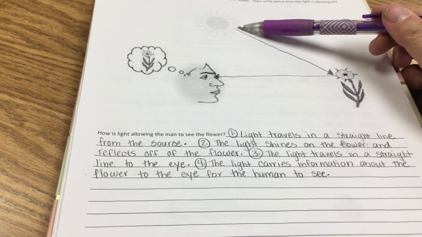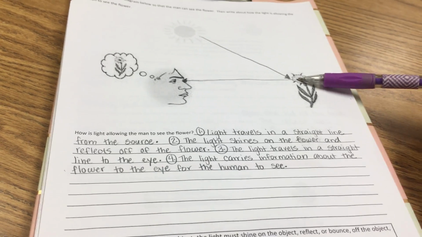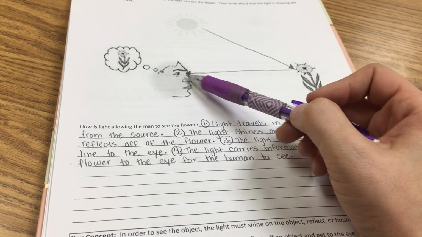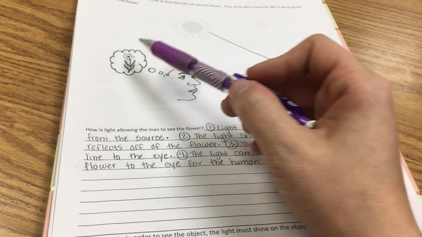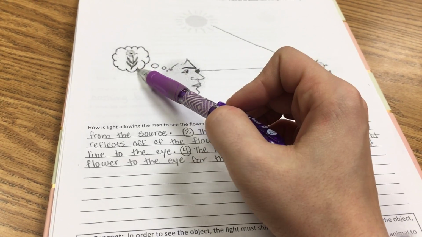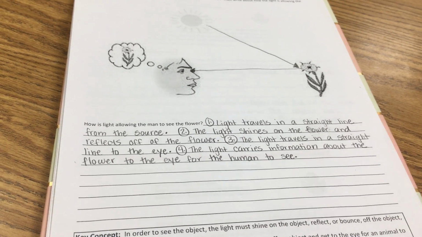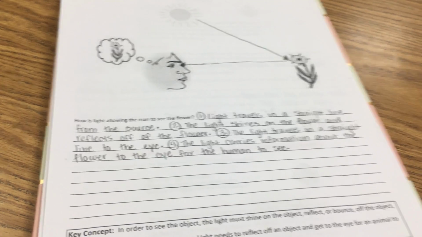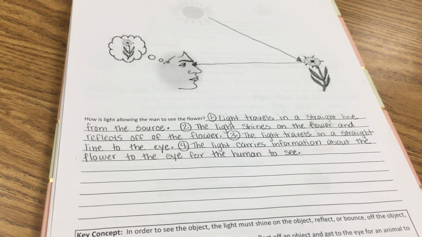Comes from a source, shines on the object, reflects off the object into the eye, and it also carries the information about the object so that the human can see. And those are your expected 4 steps on your test. This type of question is also in your study guide, so you can use this to help.